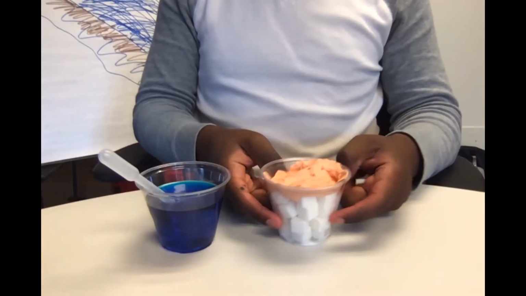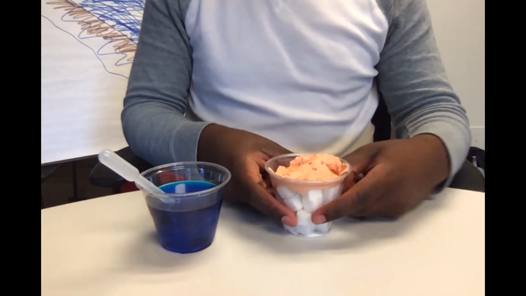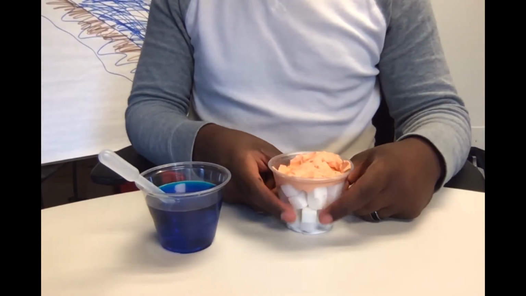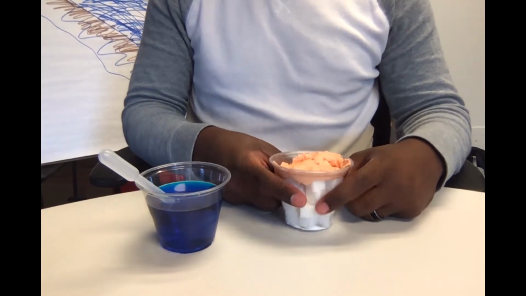Let me show you this first example, which I'm really excited about. This first example is our way of modeling what it looked like for rain to create a cave. This underneath will be a model for the ground, the limestone that's underneath.